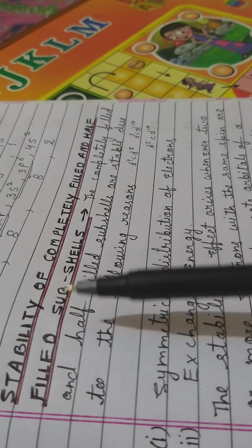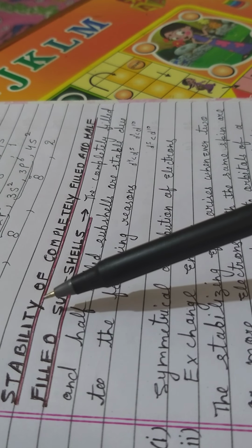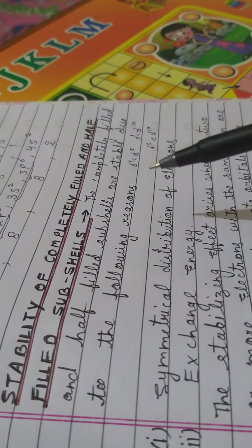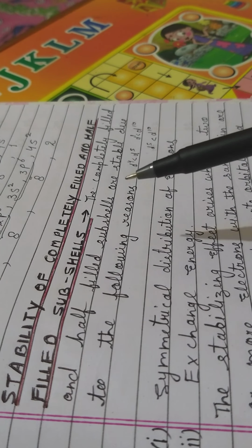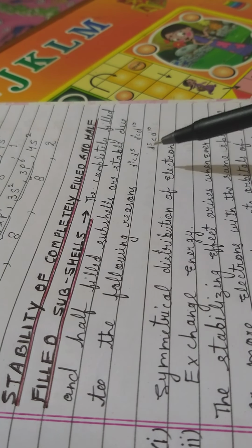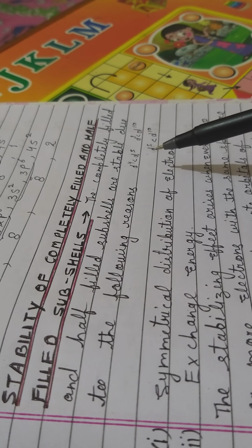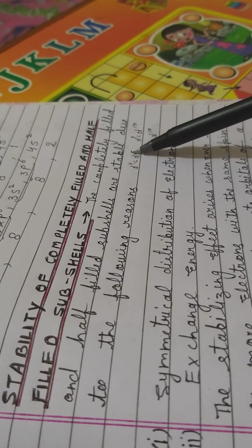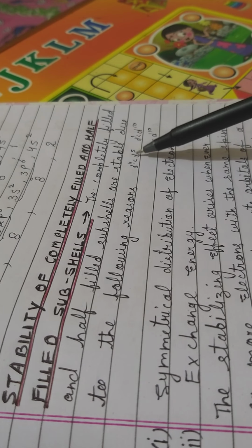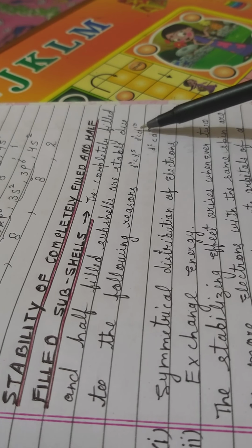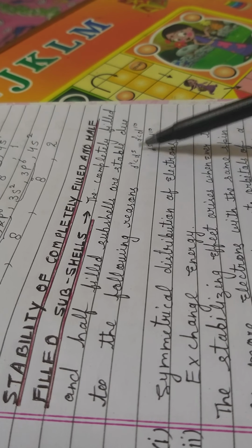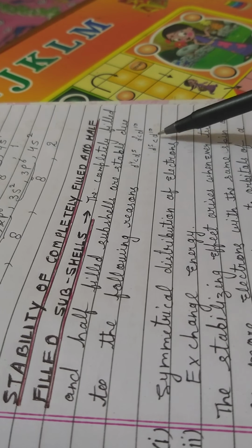In today's session, I have brought a new topic for you: the stability of completely filled and half-filled subshells. Here I am going to tell you why the half-filled and completely filled subshells are stable. As you can see, I have written d5. d5 is more stable than d4. If we compare d10 with d9, then d10 is more stable. If we compare d5 and d10, naturally d10 will be more stable.